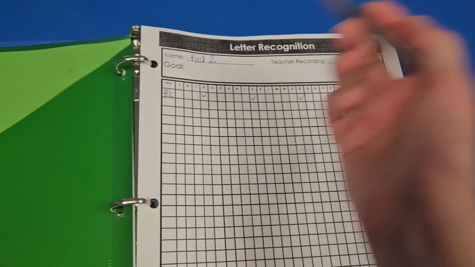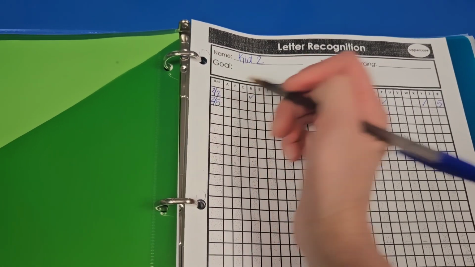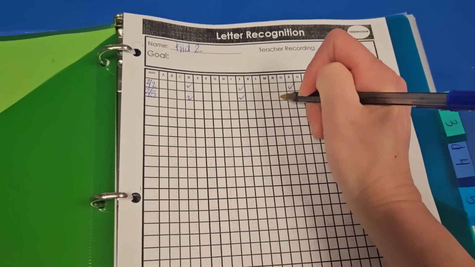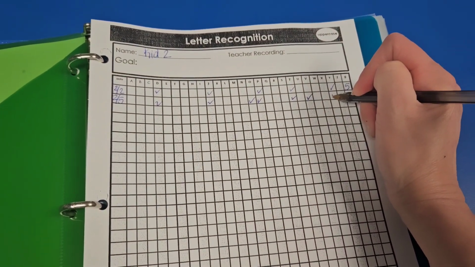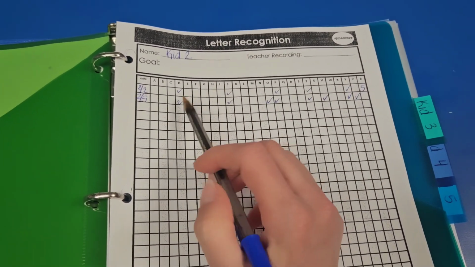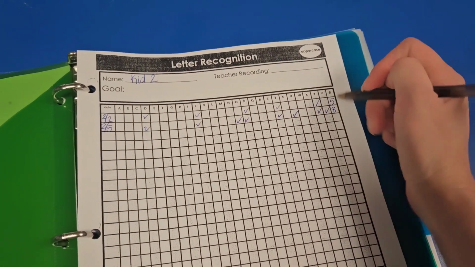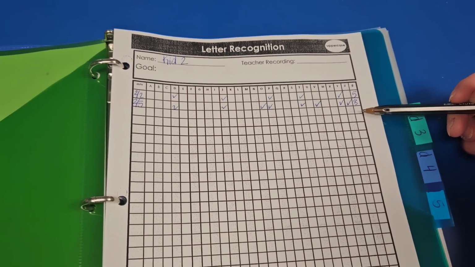And then maybe the next time, like on the 5th, they got the letter D, the letter J, they got a P, but this time they got the O and they got a T and they got the V and the Y and the Z. And then you count them up, 1, 2, 3, 4, 5, 6, 7, 8. And so you can see the progression. So sometimes they do progress, sometimes they don't. Maybe they might have an off day or something like that.